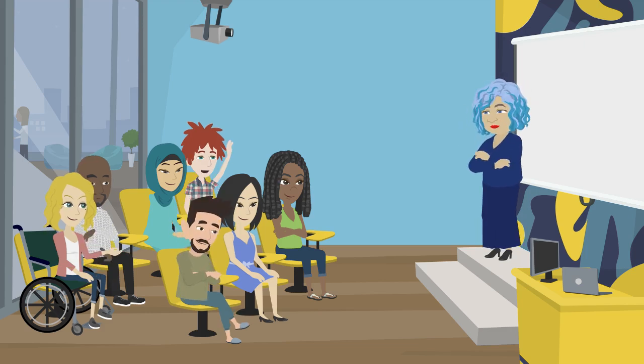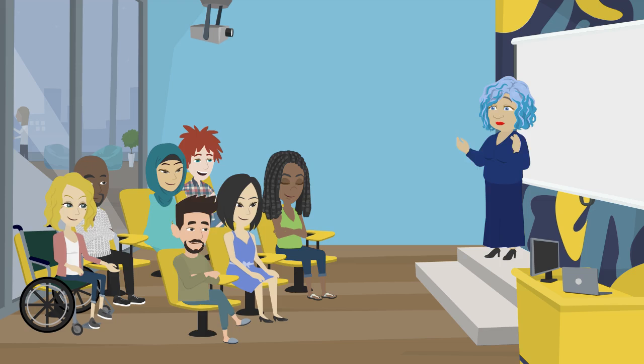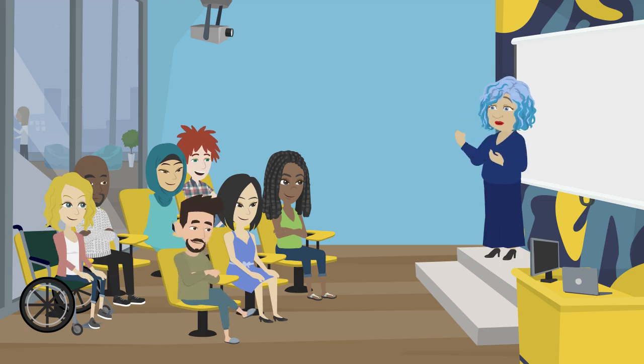Does 2P mean I'll get redundancy? No. A 2P transfer is not a redundancy. You remain employed but under a new organization.